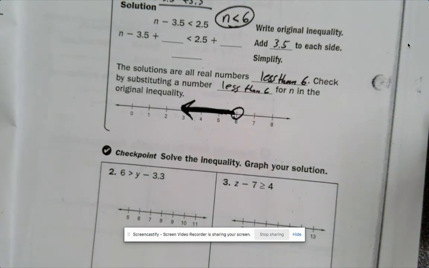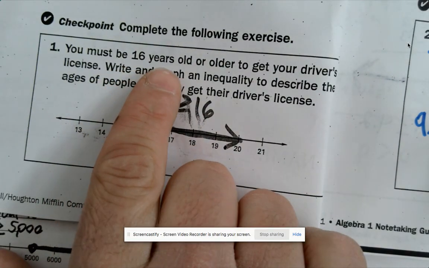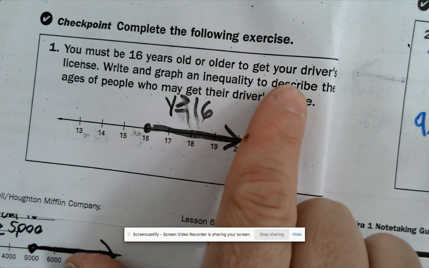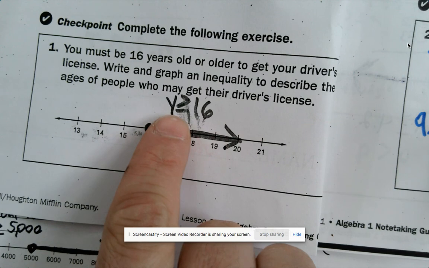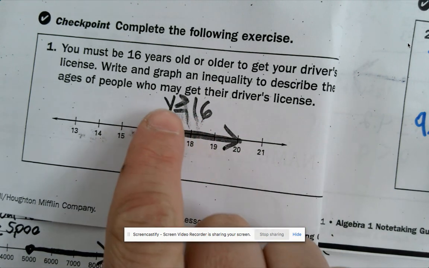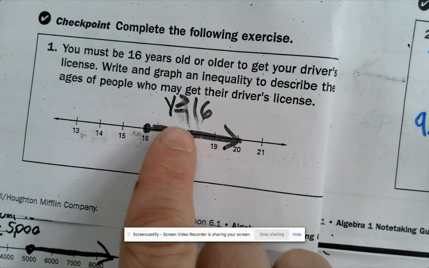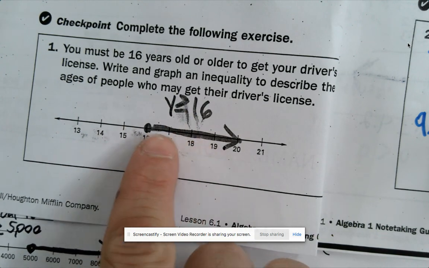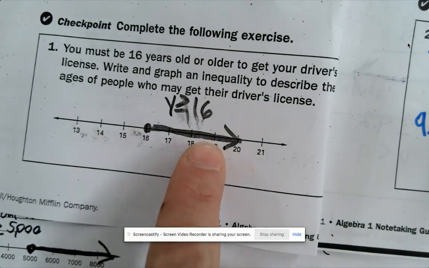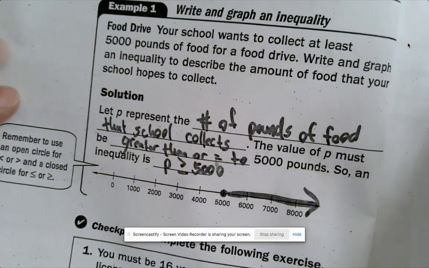So for the next one, maybe you should pause the video and try checkpoints 1, 2, and 3 and see if you get the same thing as I'm about to show you. All right, so checkpoint number 1, I think you should have got this. I hope you're looking forward to driving one day. You must be 16 years old or older to get your driving license, right? And graph an inequality. I don't know why I chose Y. Could have used any letter, but Y is greater than or equal to 16 because you can be 16 years or older, just like you want 5,000 pounds or more.